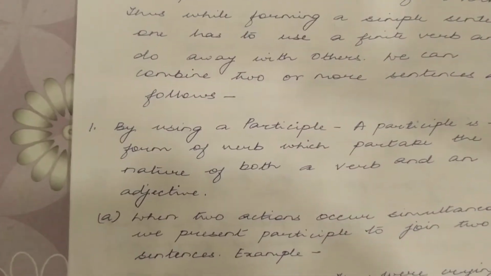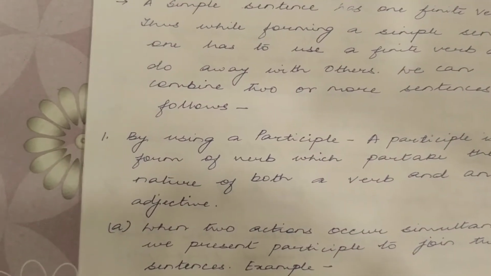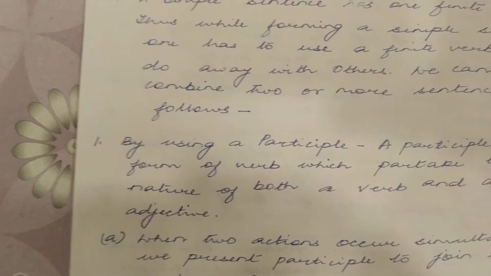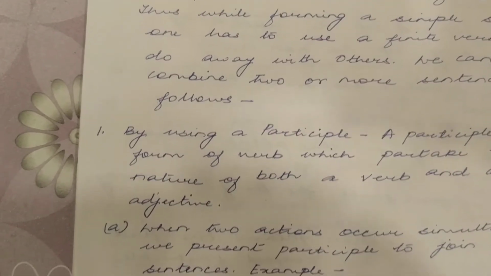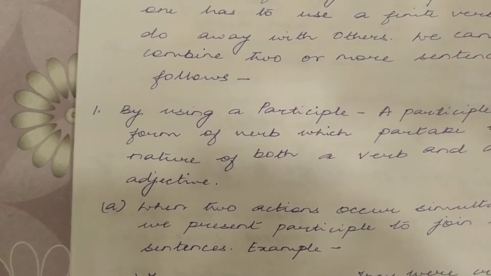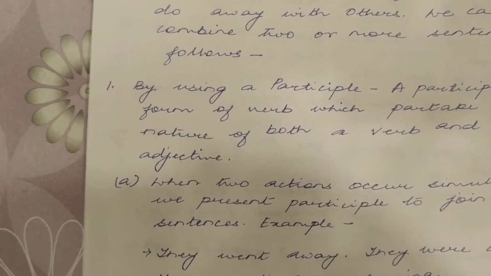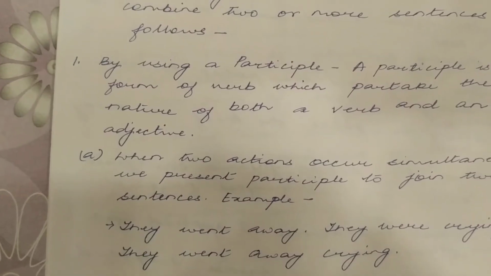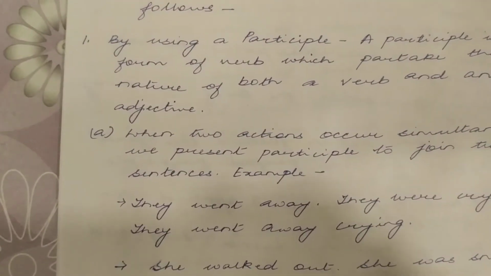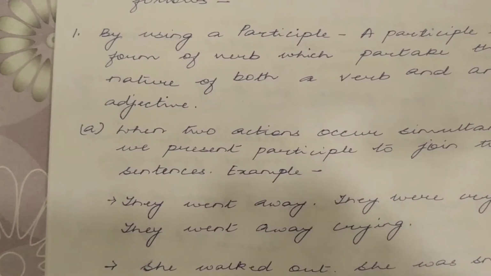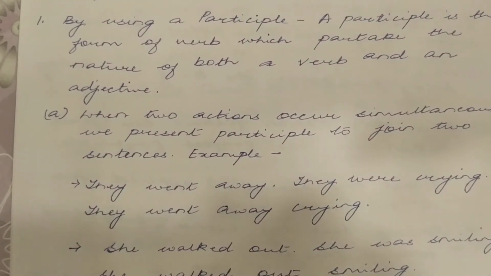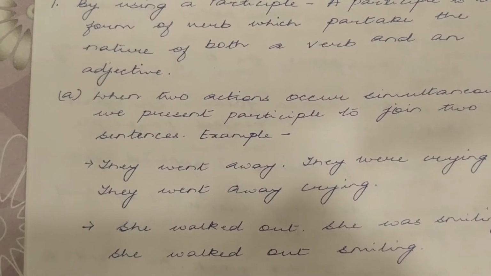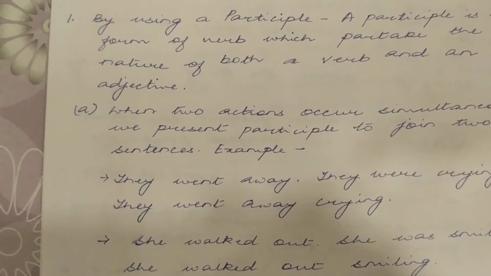In the first part, we use a participle. A participle is that form of a verb which partakes the nature of both a verb and an adjective. Under this, we have the first part. When two actions occur simultaneously, we use the present participle to join the two sentences.